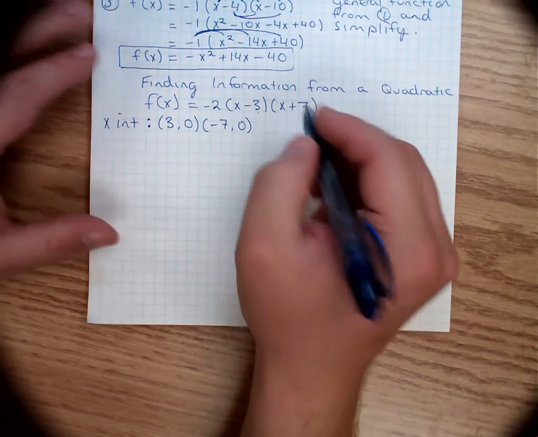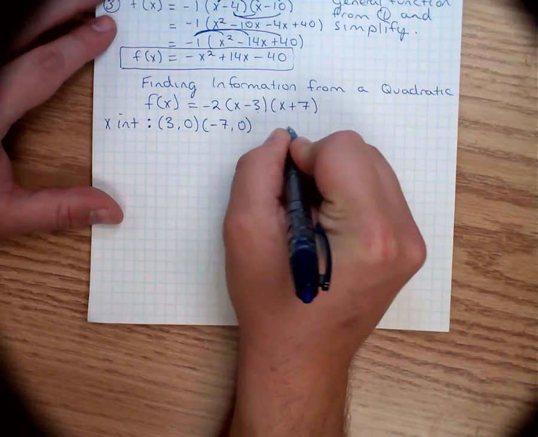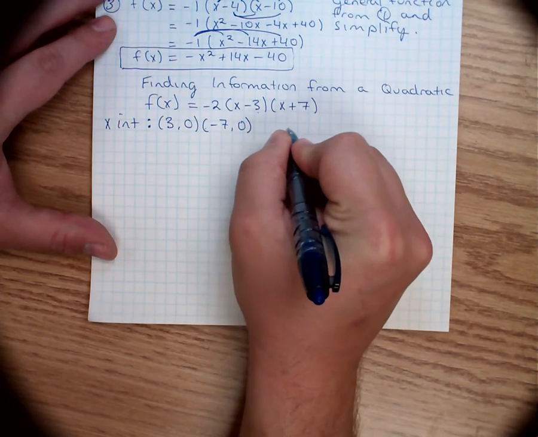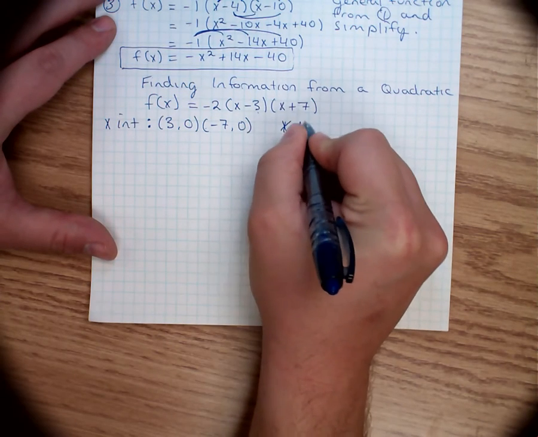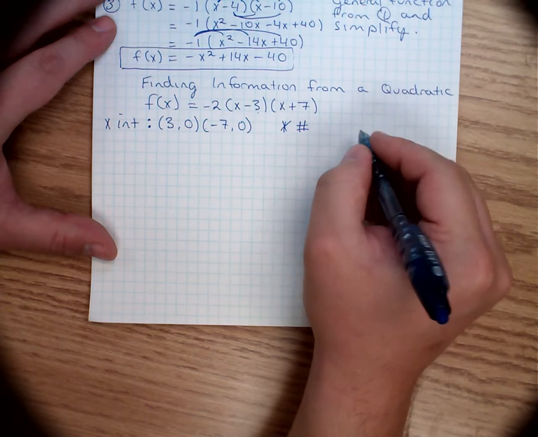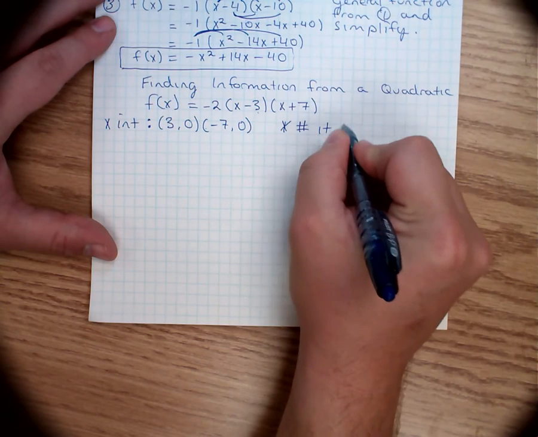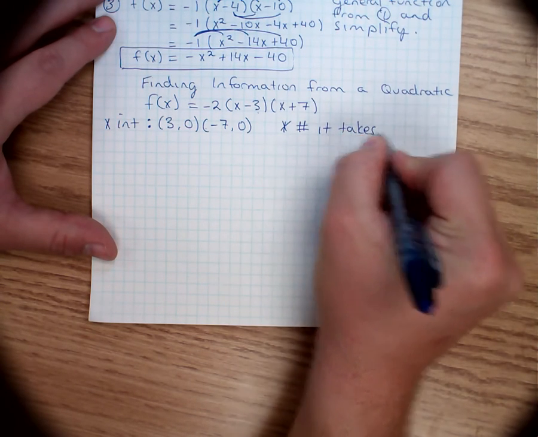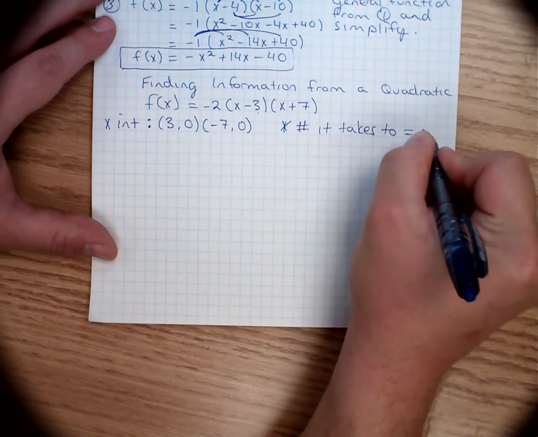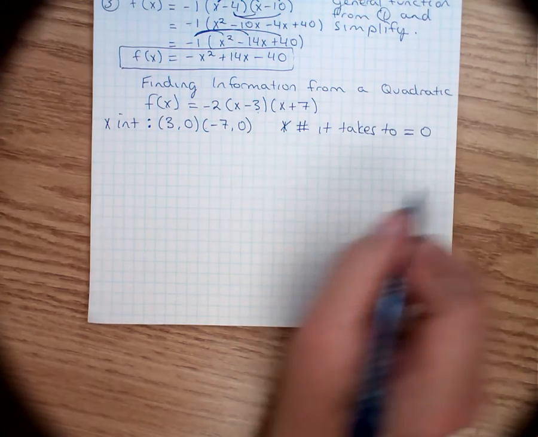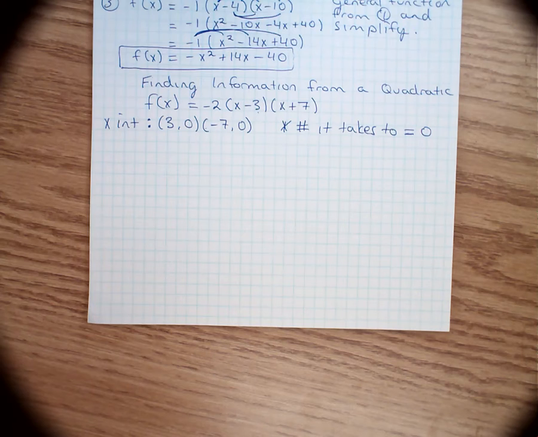Yes, the number it takes to get 0. Because it crosses the x-axis at the y value of 0.